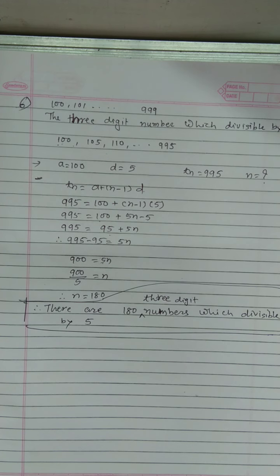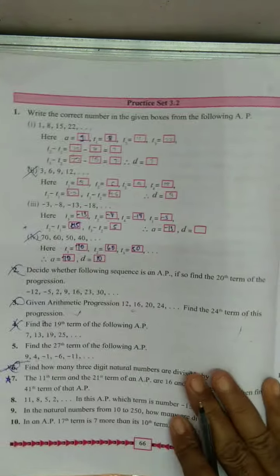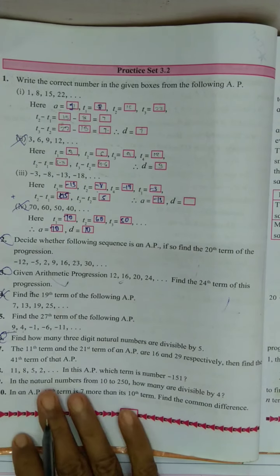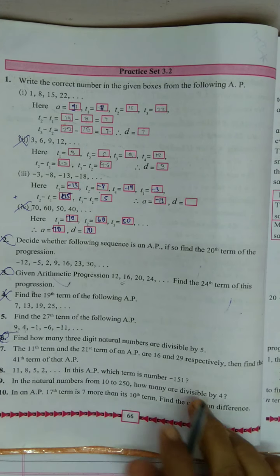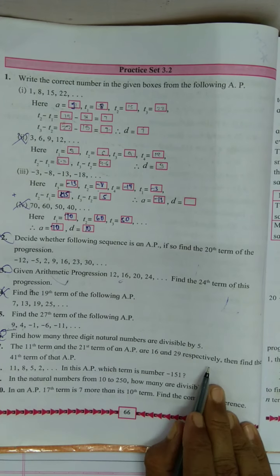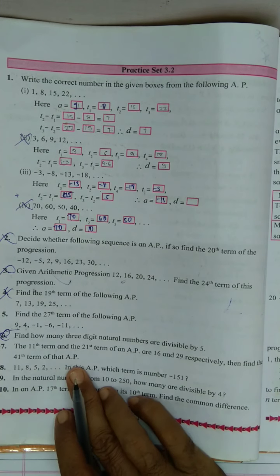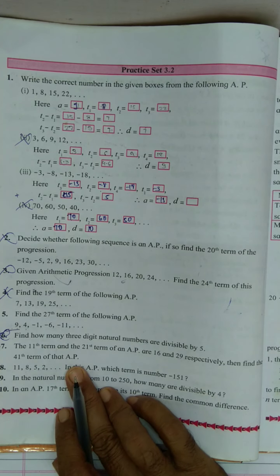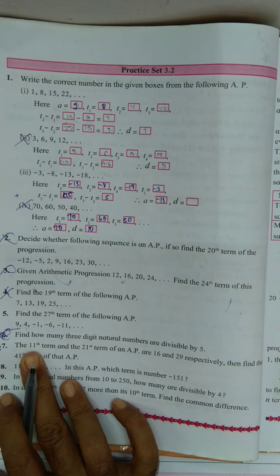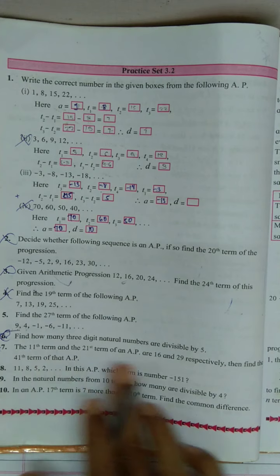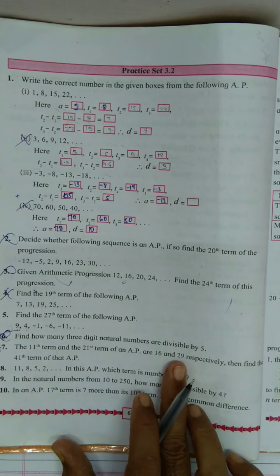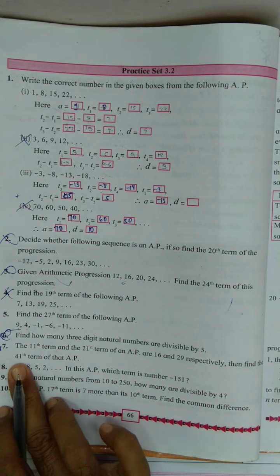Now see the next one, 7th problem. In the 7th, the 11th term and the 21st term of an AP are 16 and 29 respectively. Then find the 41st term of that AP. In this problem, the 11th term, that is T11, is given and T21 is given. T11 is 16 and T21 is 29, and we have to find T41.